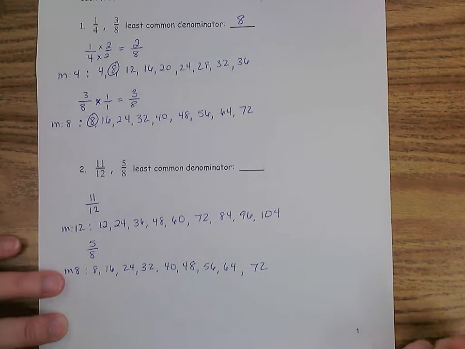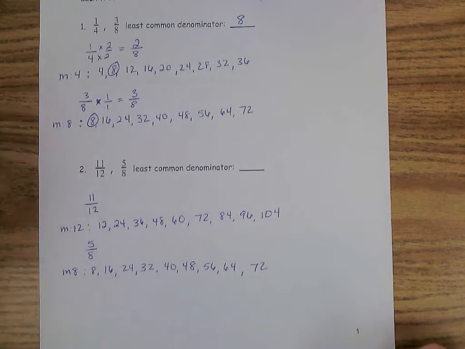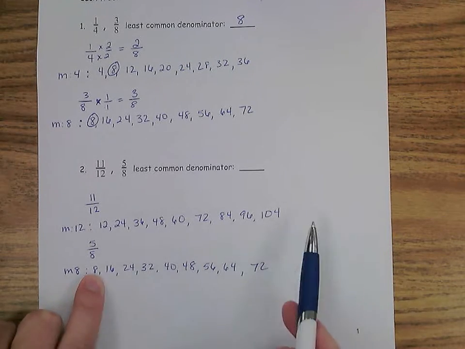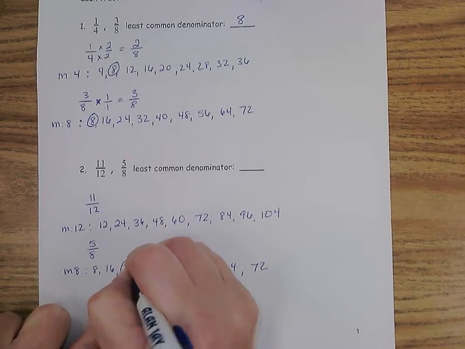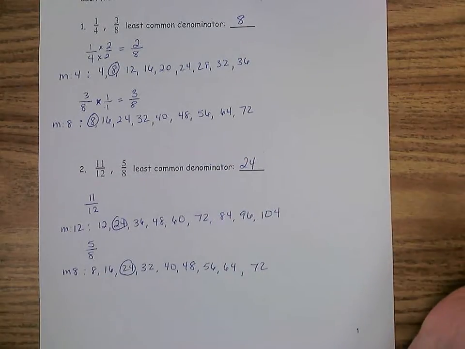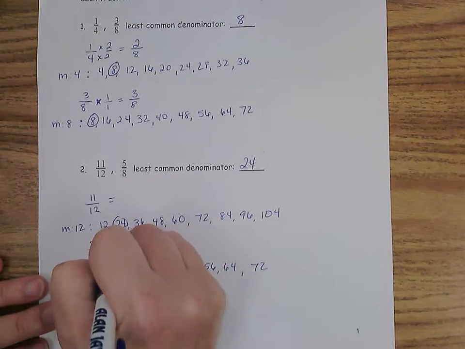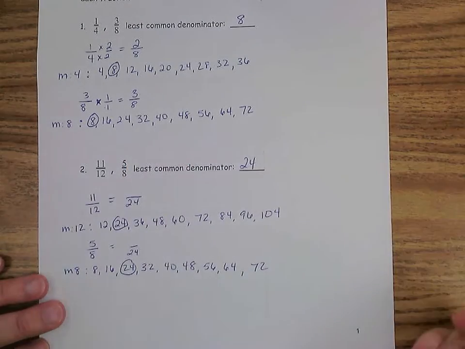So then last time I used my top number. This time I'll use my bottom number. So I'll look for any 8s. Nope. 16s. Nope. 24s. Yay! 24. So the least common denominator is 24. So we're going to make these equivalent fractions with denominators that have 24.